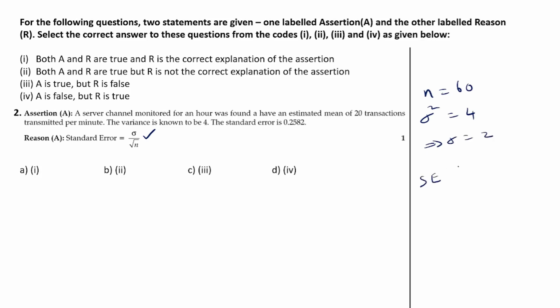So the standard error of x bar is given by sigma by root n, which is 2 by root 60. It is 0.2582. So here we can see that the assertion is also true. This is the standard error, it is 0.2582. So here both A and R are true and R is the correct explanation of the assertion. So the correct option is option A.